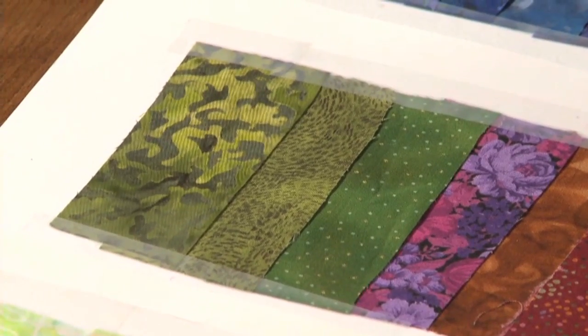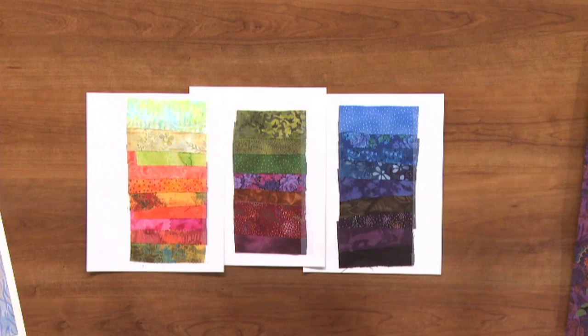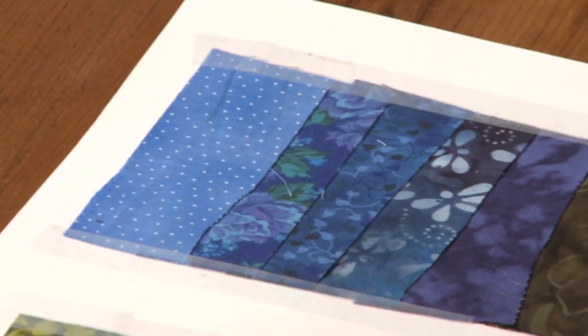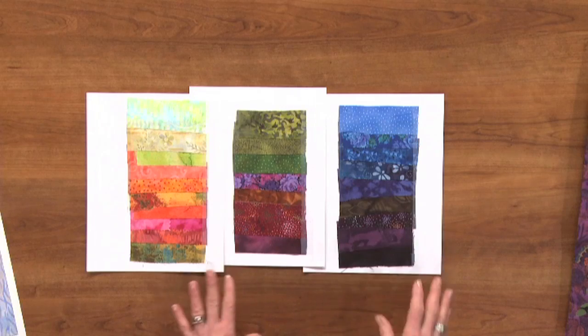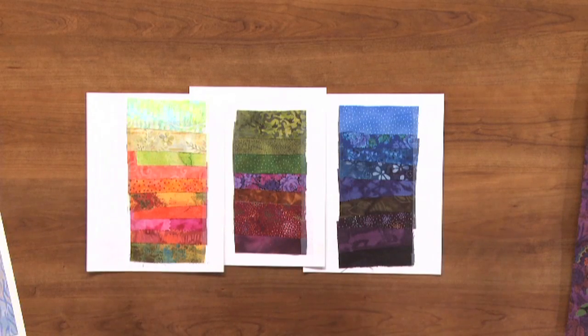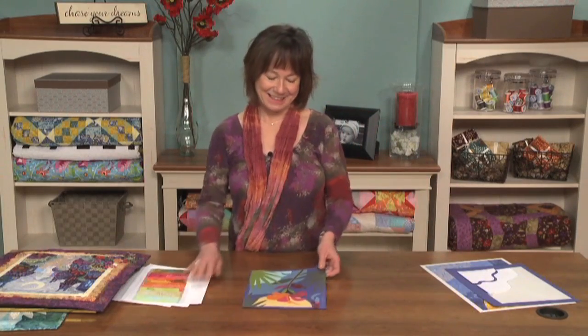It just helps me to organize the colors in my mind, and again, keep in mind values so that when you go into plugging in your color into that black and white value sketch, you'll just have a much better idea of which colors you're going to place where. All right, so it's getting exciting now with the fabric coming in. Next, I'm going to make a color sketch.